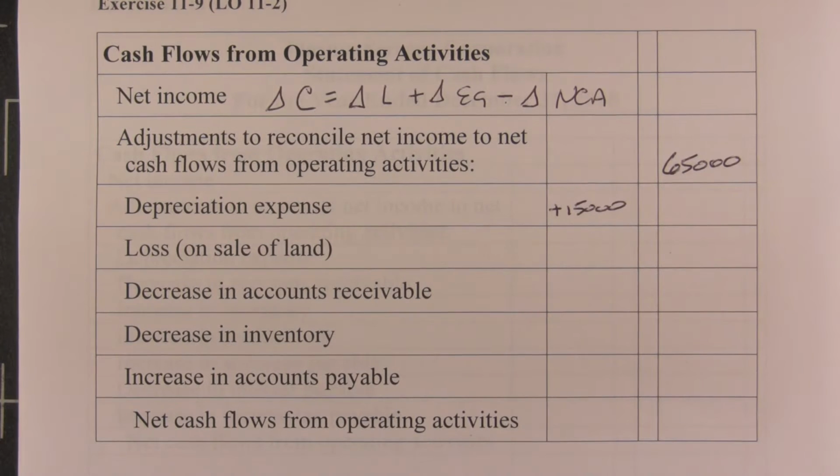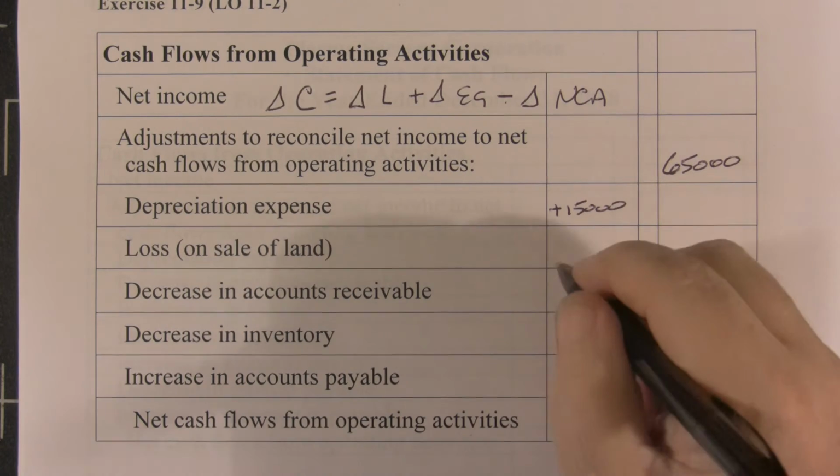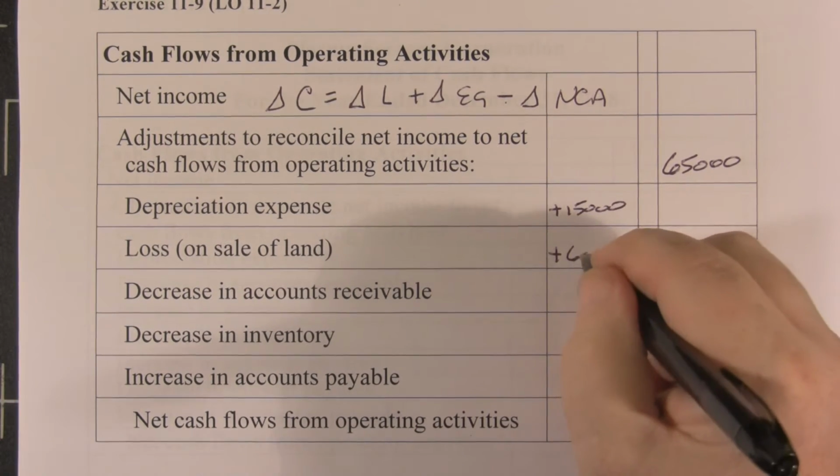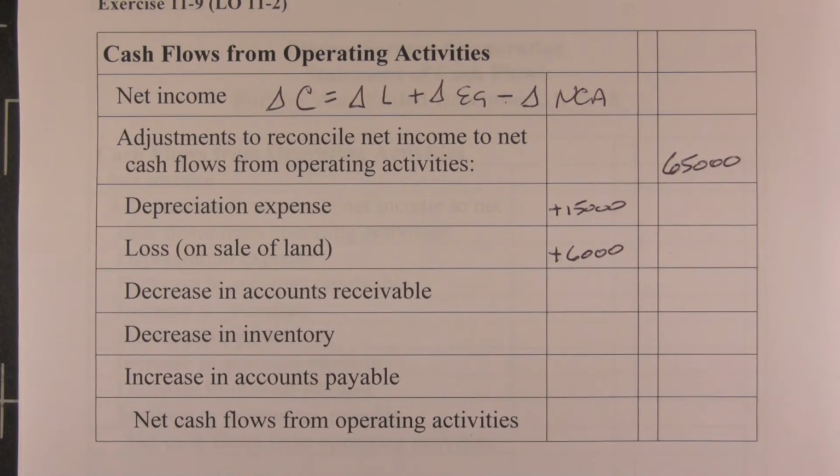Now, we had a loss on the sale of land. It's a real loss, and it probably is cash. It just doesn't belong in the operating section. It belongs down below in the investing section. So we'll add that loss back here, but remember to subtract it from the investing section. So we'll add back that $6,000.